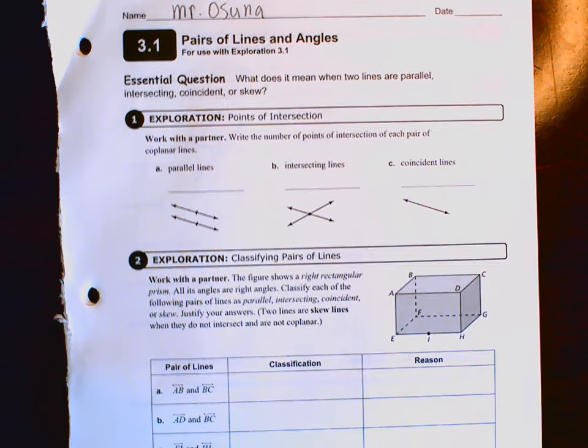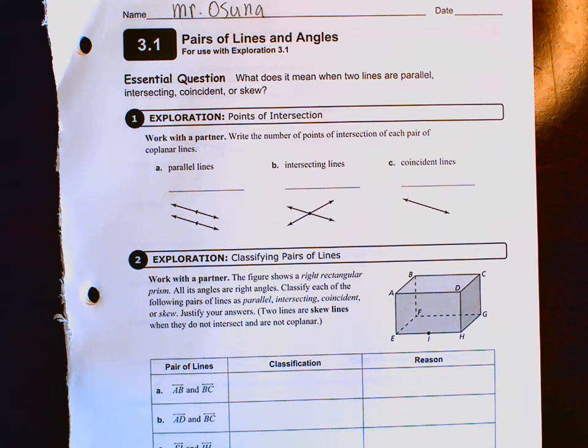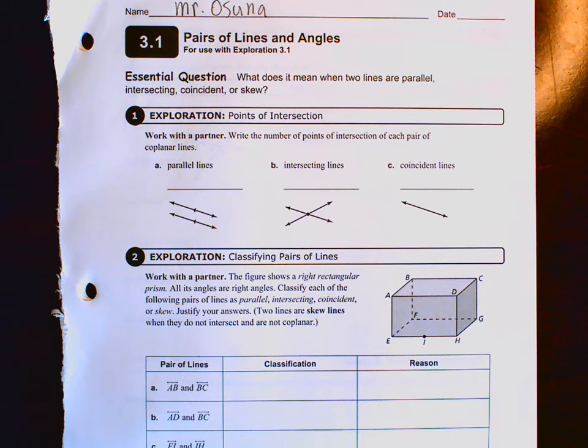Right now we are on page 65, and today's question is, what does it mean when two lines are parallel, intersecting, coincident lines, or skewed? And we're going to talk about what each one of those means in just a moment. So our very first thing is, what does it mean when two lines are parallel?